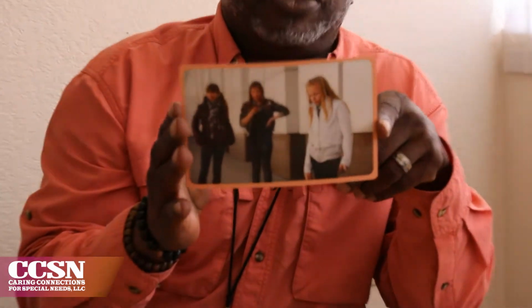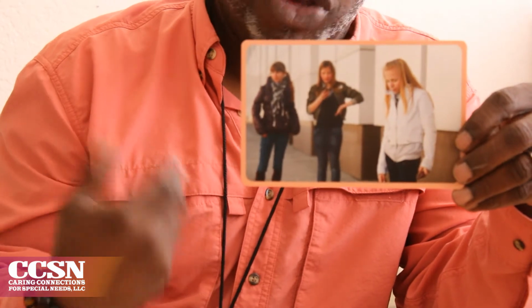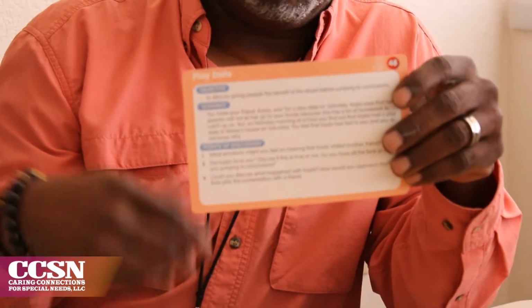For example, this scenario right here, if you zoom in on a card, it talks about the activities in school, such as isolation from other children or being bullied by other children. And then on the back of this card, it gives us cues as far as how to work with that child, how to instill motivation and encouragement into that child.